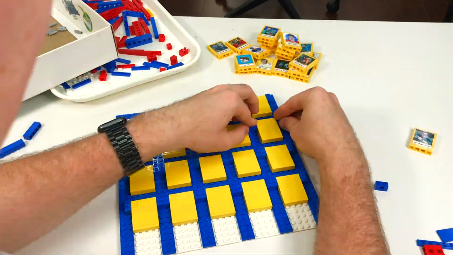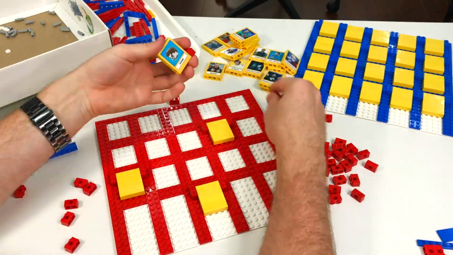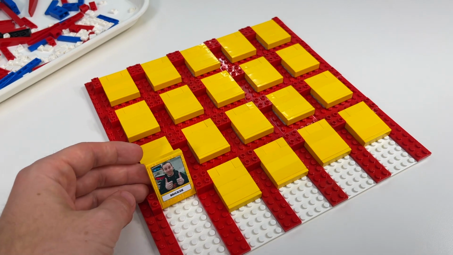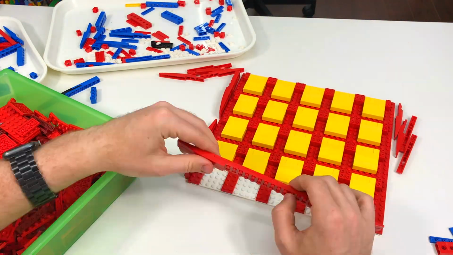The placement of these yellow bricks was mostly random, although I did try to space out similar content creators so it wouldn't make the game too easy or too difficult. Once I put everything in place, I wanted to make sure it all worked and it all looked good. And once I confirmed that, I started building the rest of the game board.